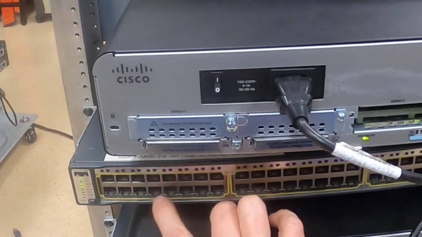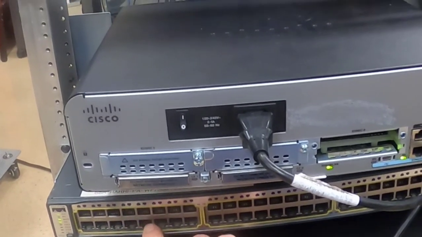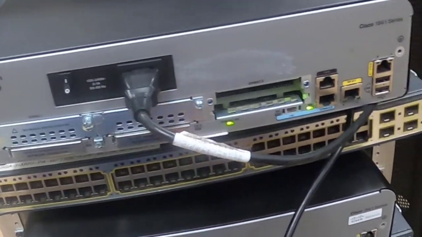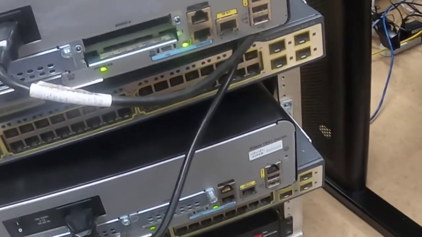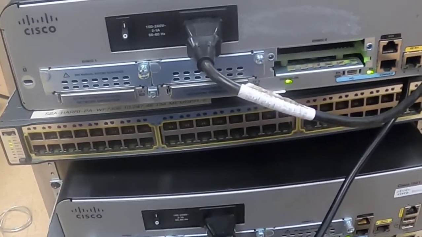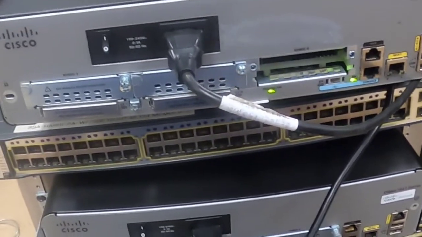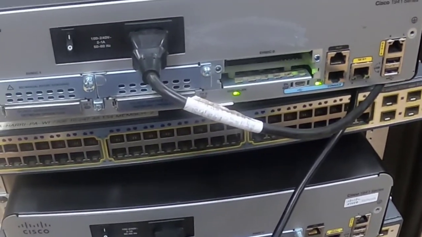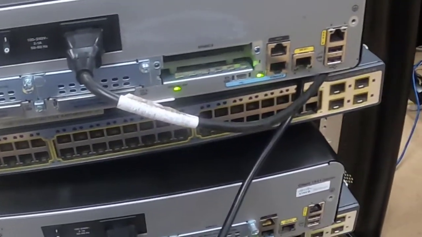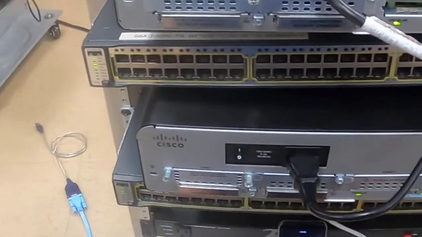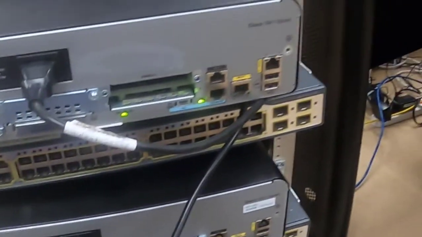Then I'll use ports 6 through 10 for my VLAN 20, which is my voice VLAN, and then I'll use 12 through 18 perhaps for my wireless VLAN.